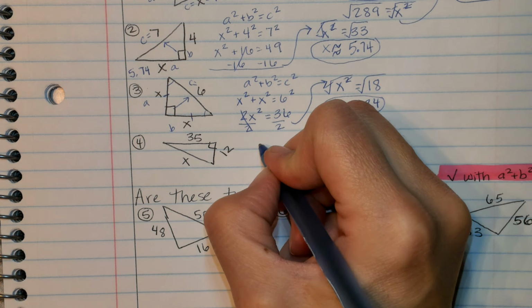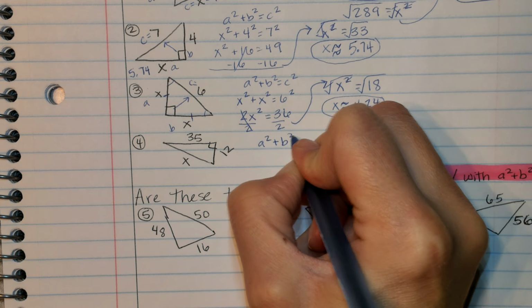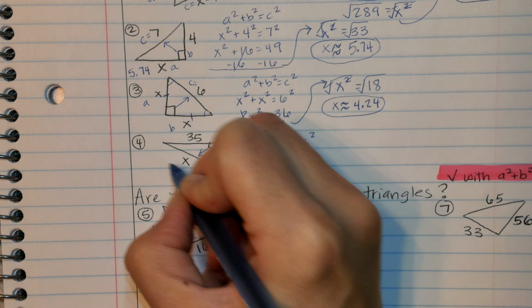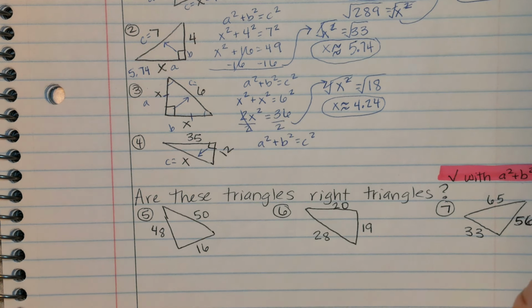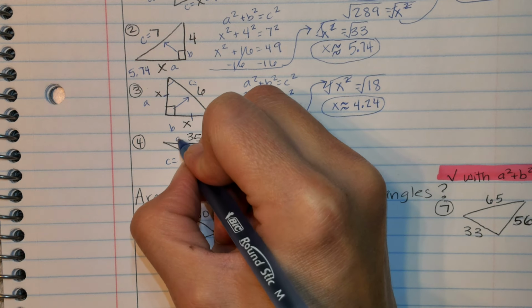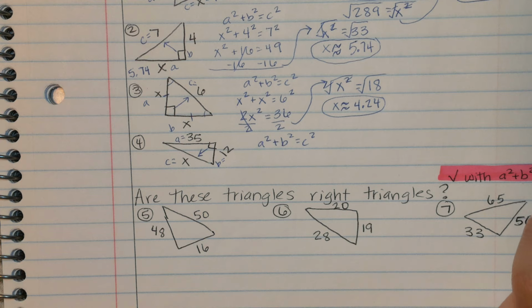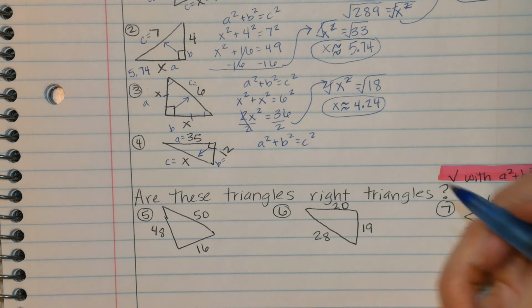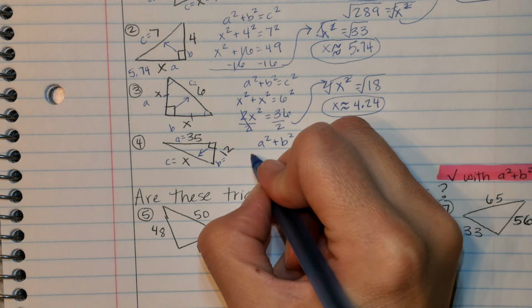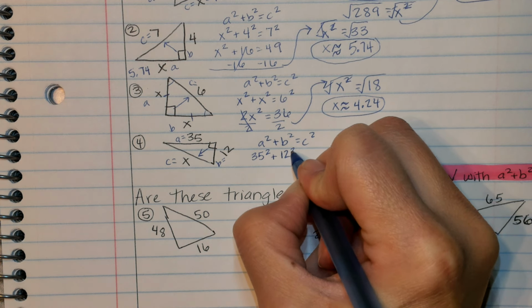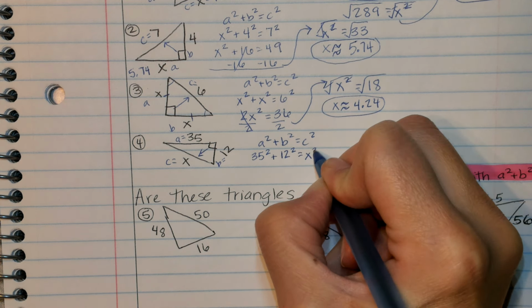As we've been doing, just get used to this. A squared plus B squared equals C squared. Start with C, go across from the right angle. C is going to be X. The A and the B don't matter. I could make A be 35 and B is 12. And then I'm just going to substitute and start solving. So I'm saying A is 35, 35 squared, plus B is 12, 12 squared. C is X, X squared.